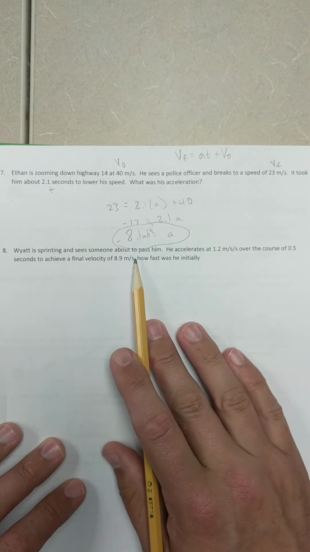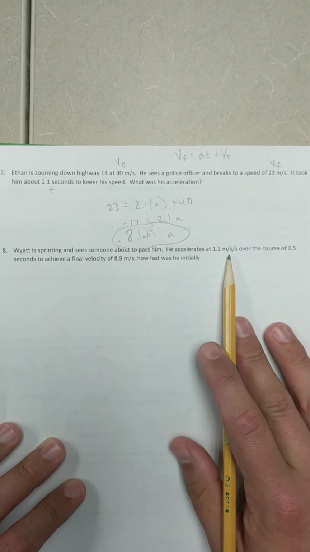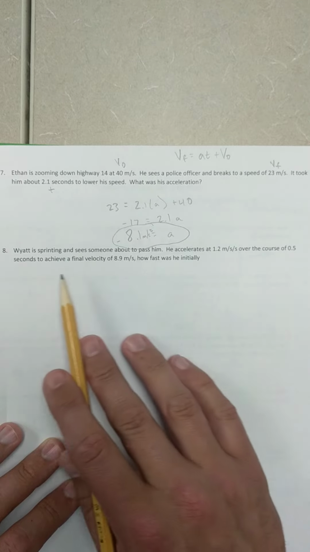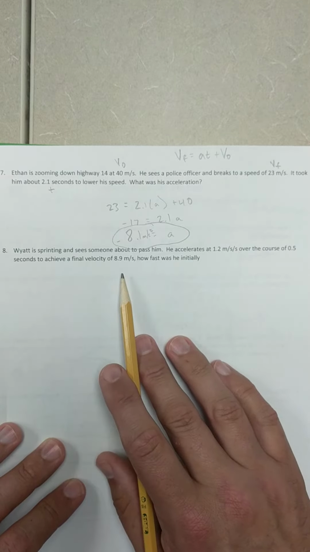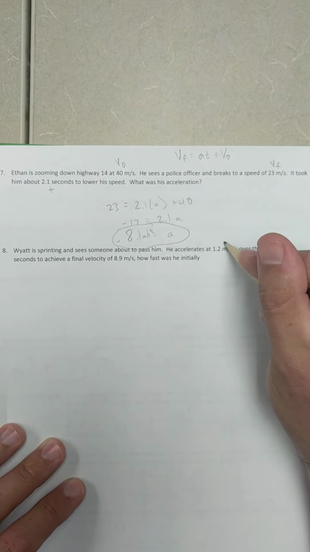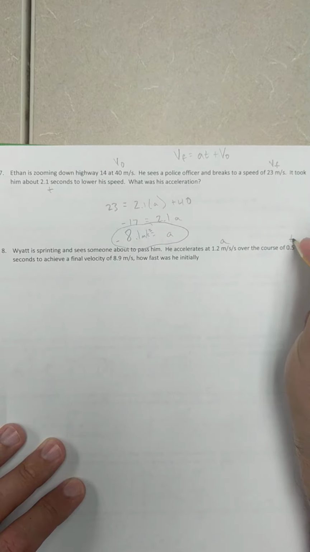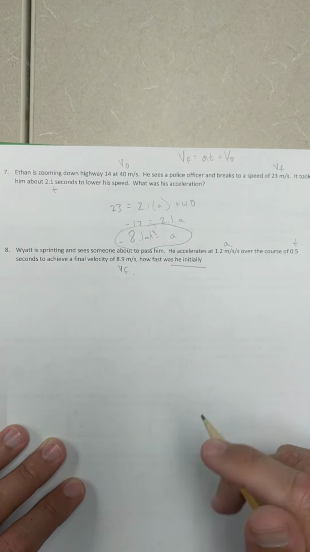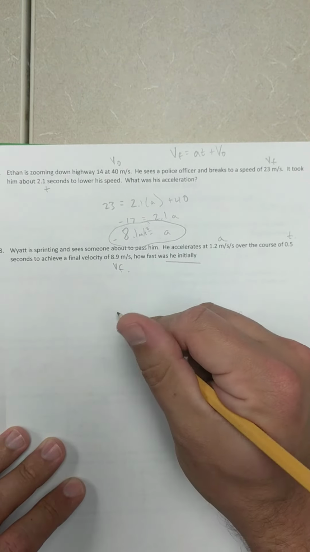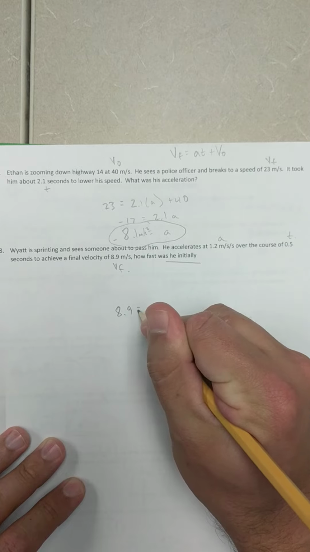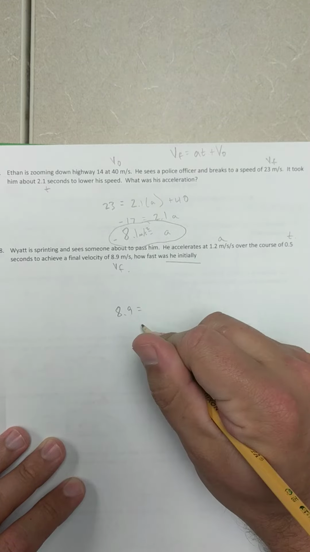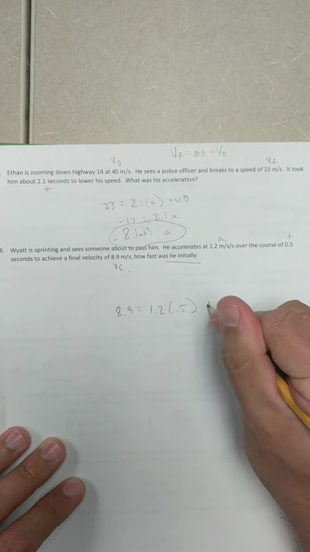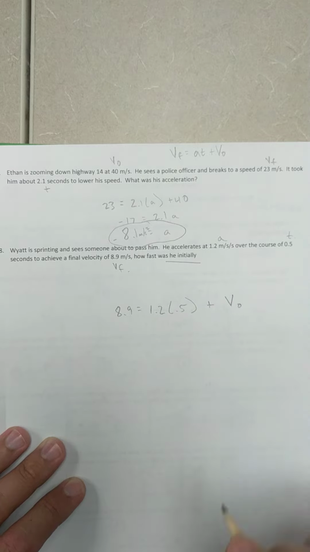Wyatt is sprinting and sees someone about to pass him. He accelerates at 1.2 meters per second squared over the course of 0.5 seconds to achieve a final velocity of 8.9. Oh boy. Acceleration, time, and final velocity. We're looking for his initial velocity. So 8.9 equals 1.2 times 0.5 plus v sub 0.